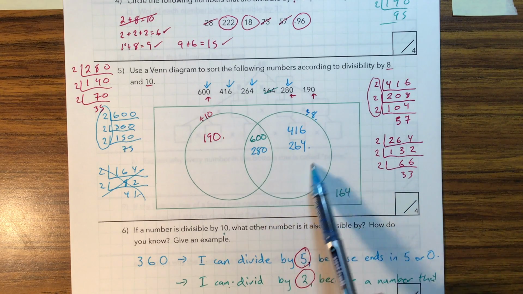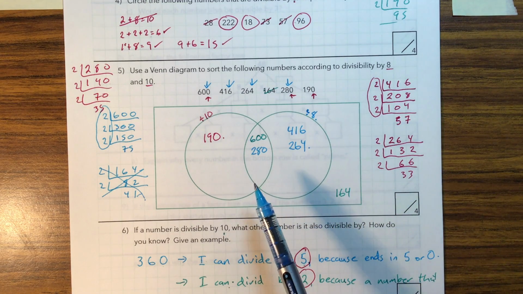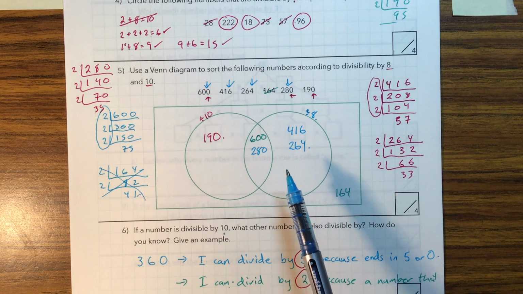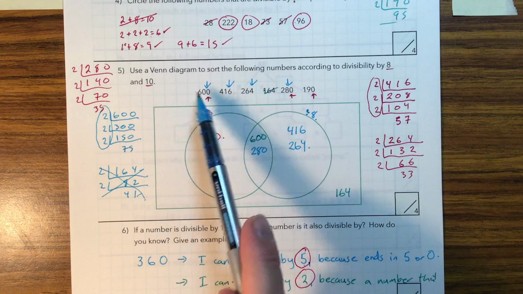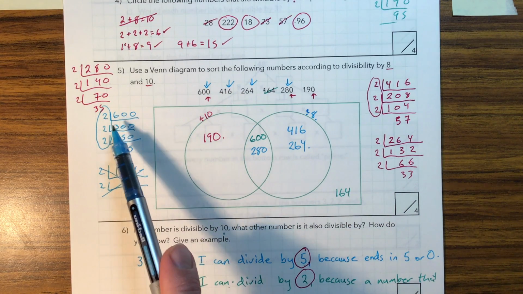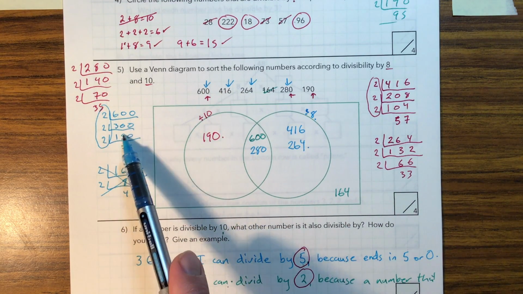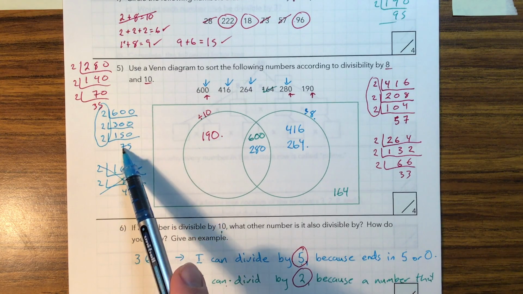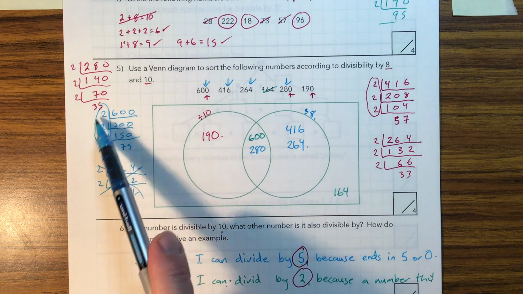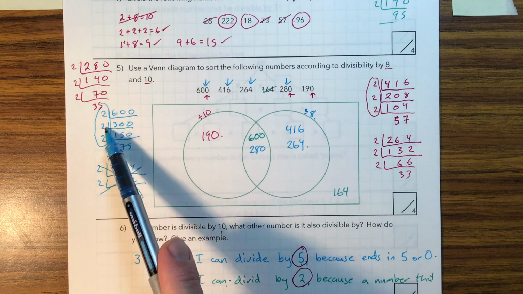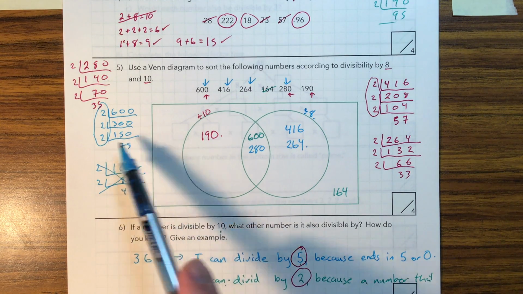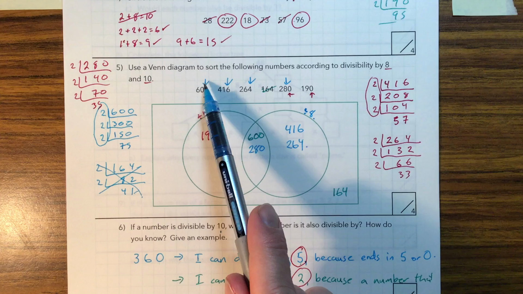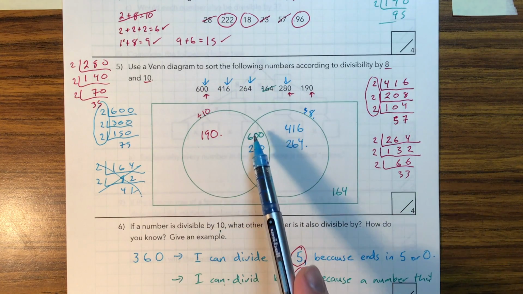To see if a number is divisible by 8, the way I did it was I tried to cut it in half 3 times. Because if you can cut it in half 3 times, it's divisible by 8. So 600. So I did 600 divided by 2 is 300. 300 divided by 2 is 150. 150 divided by 2 is 75. 600 can be divided by 8. It can be cut in half once, twice, 3 times. So 600 can be both 10 and 8, so it went in the middle.